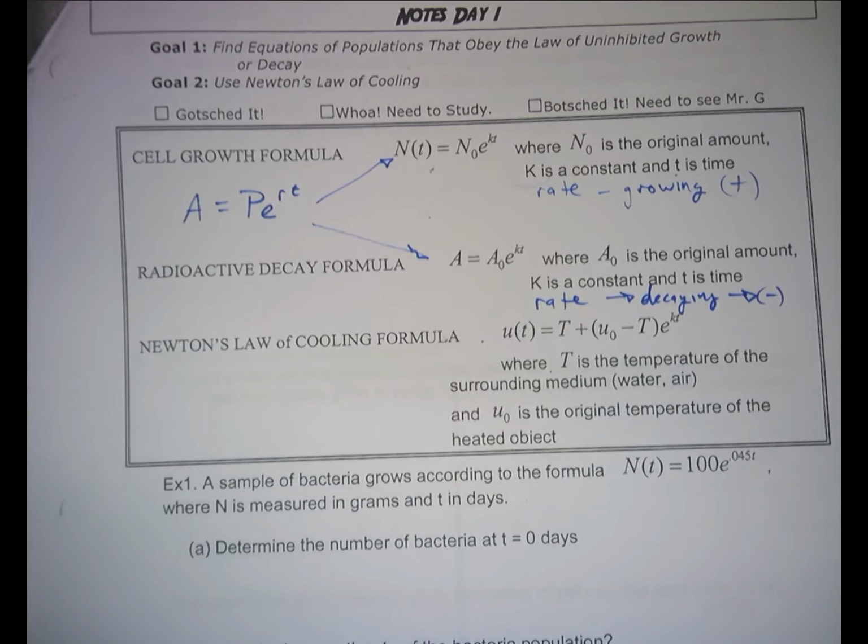Here we go, example 1. Says here, I have a sample of bacteria and it grows according to the formula N of t equals 100 e to the 0.045t, where N is measured in grams and t is in days. So this is going from that growth formula. I'll write the growth formula right underneath.